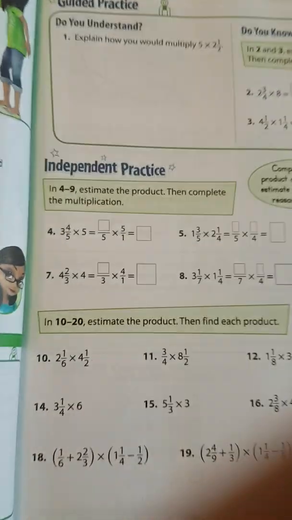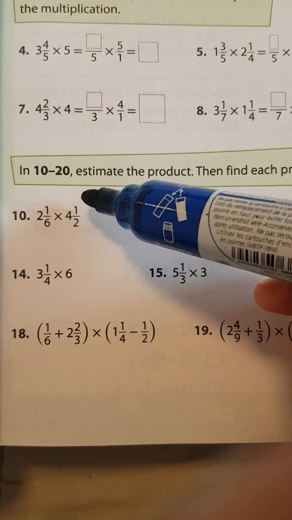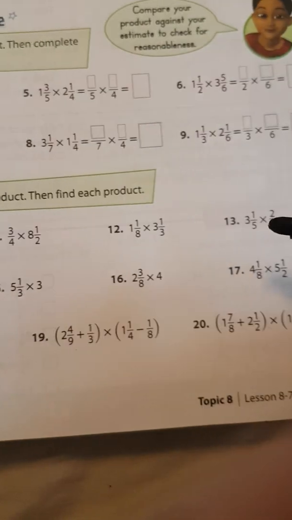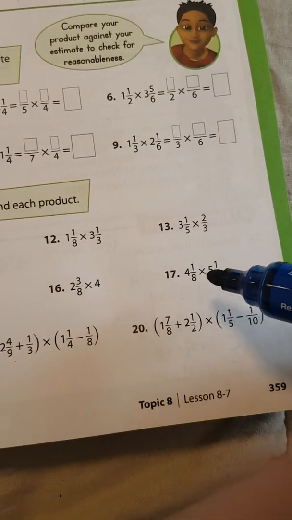So here is today's assignment. I did the first one for you. You need to suck all of these whole numbers into your fraction. And that's going to be for 10, 11, 12, all the way through 17.